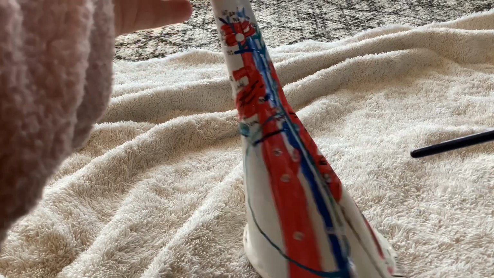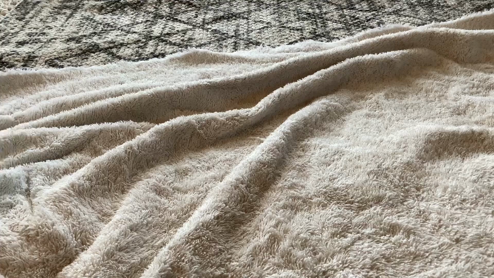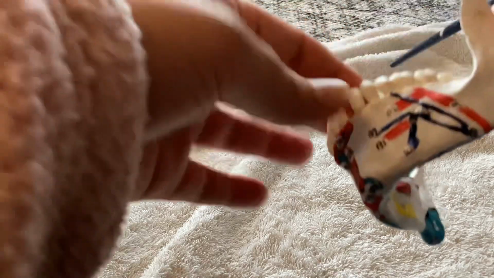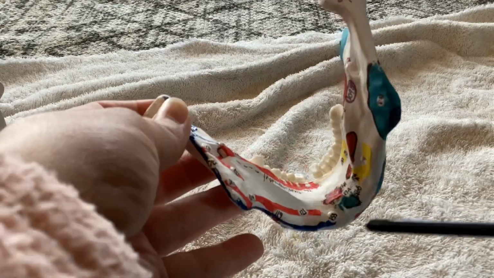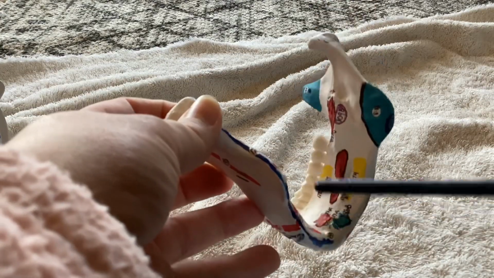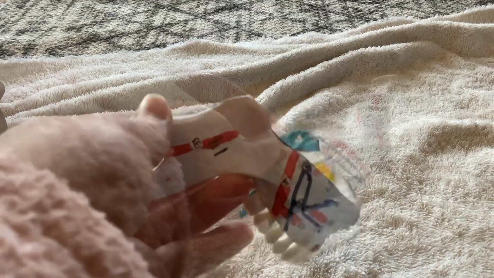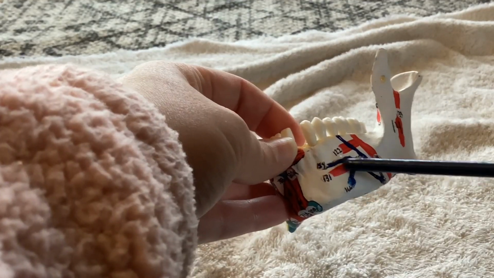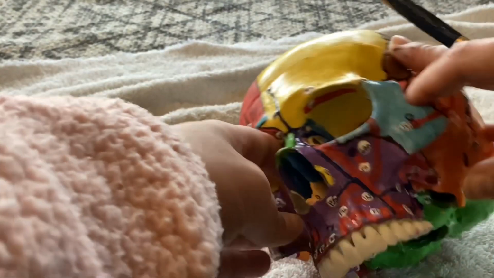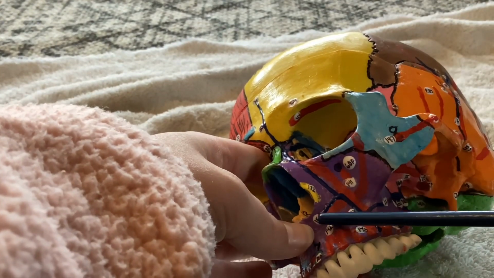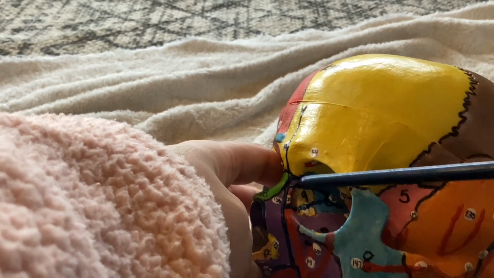Moving on to veins, 151, the internal jugular vein. 152, the facial vein, also seen on the mandible. 153, the submental vein. 154, the inferior labial vein. 155, the superior labial vein. 156, the angular vein.